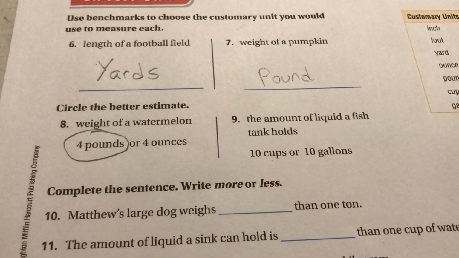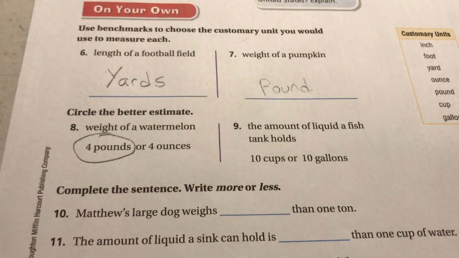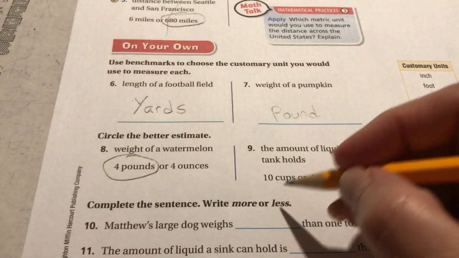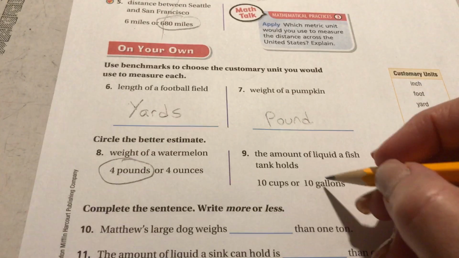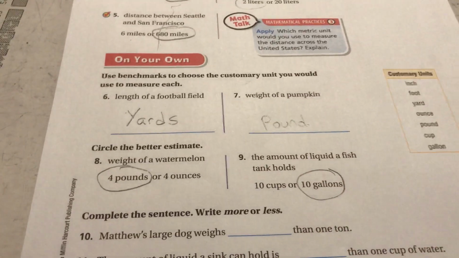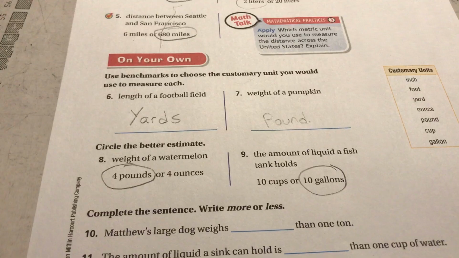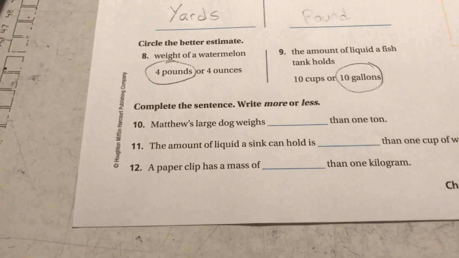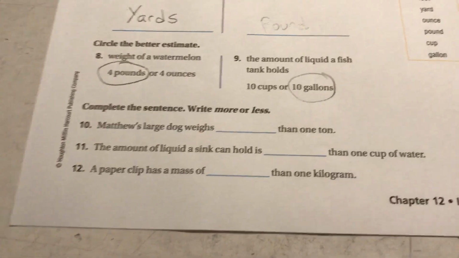The amount of liquid a fish tank holds, well, if you only put in 10 cups, poor fish, he's not going to have a lot of water to swim in. He needs 10 gallons of water. Okay? All right, so go ahead and give 10, 11, 12 a shot. Go.